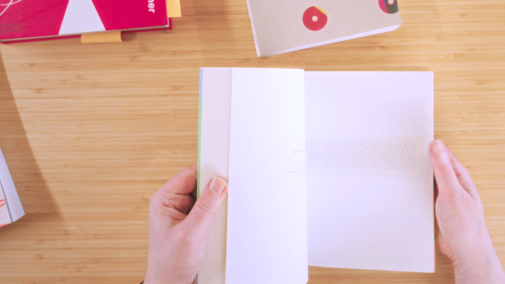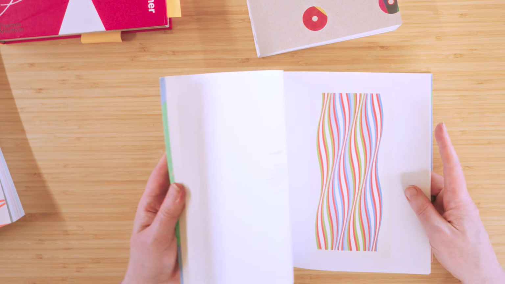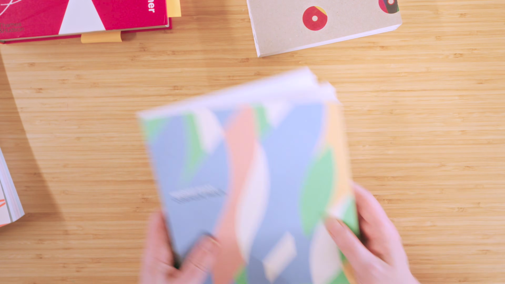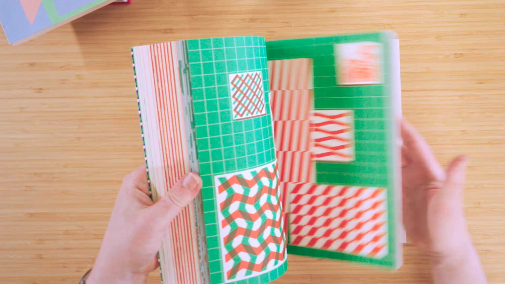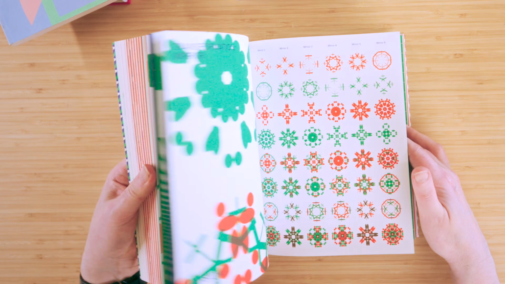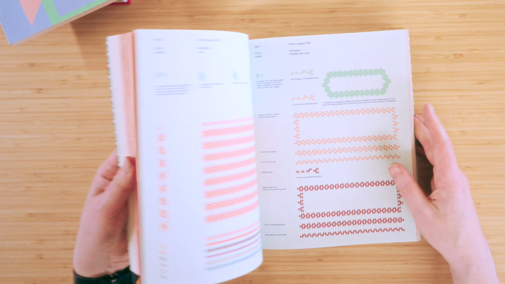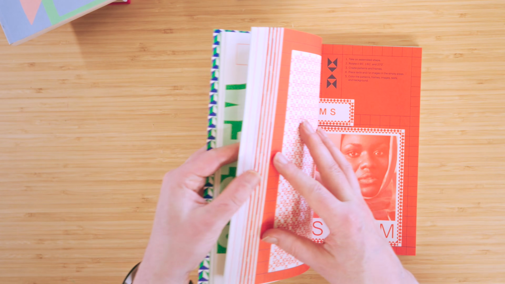Bridget Riley's a good one. So she has these type of stripes here, these wavy stripes. Flexible visual systems. This is a really good one because it's actually got rules telling you the instructions on how to work within a grid and within a system. It's actually got instructions at the beginning telling you what you actually need to do.